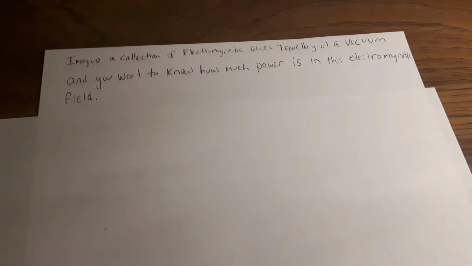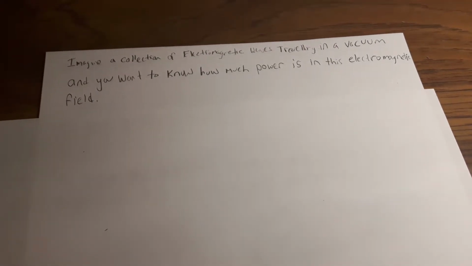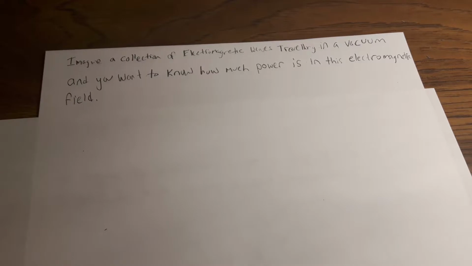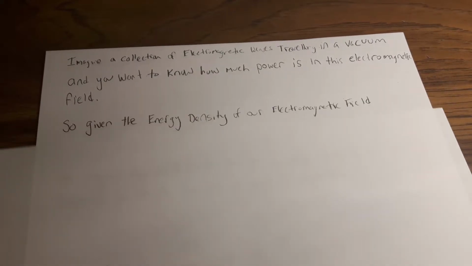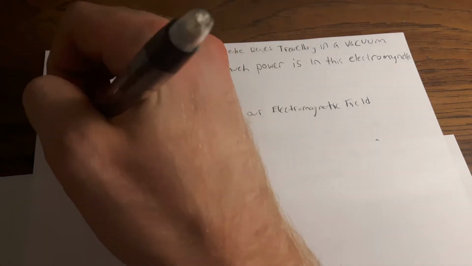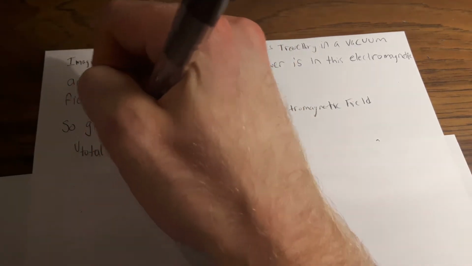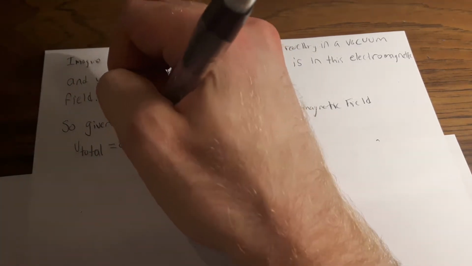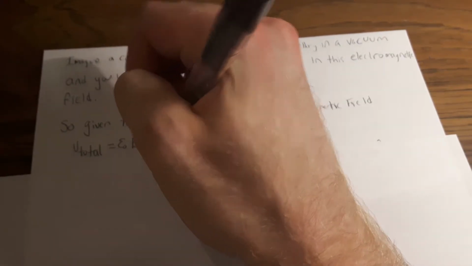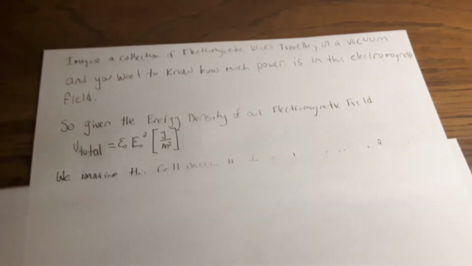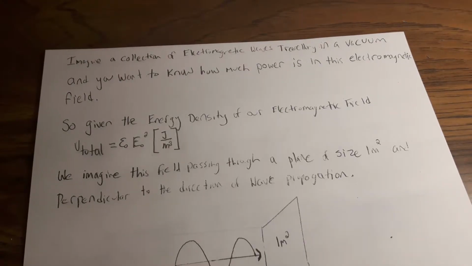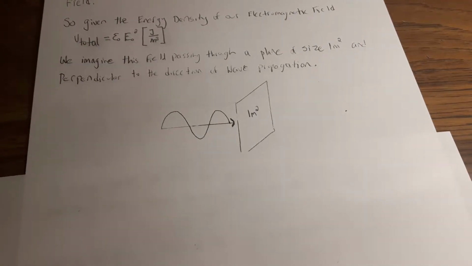Now imagine we have a collection of electromagnetic waves traveling in a vacuum, and you'd like to know how much power is in the electromagnetic field. Well, given the energy density of the electromagnetic field that we just found to be U total is equal to epsilon naught E naught squared joules per meter cubed, we can imagine that this field is passing through a plane the size of 1 meter squared and perpendicular to the direction of wave propagation.